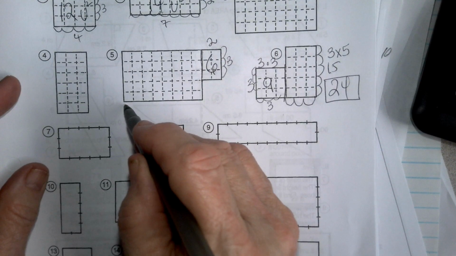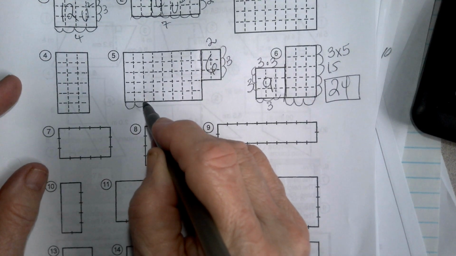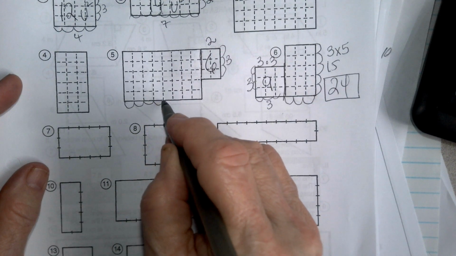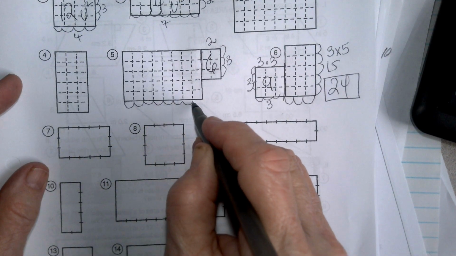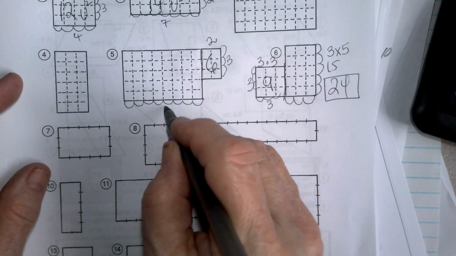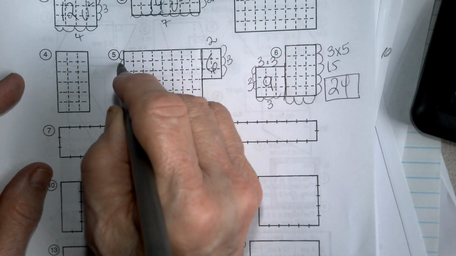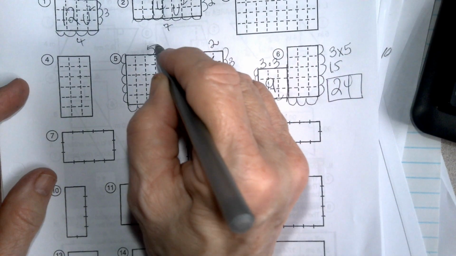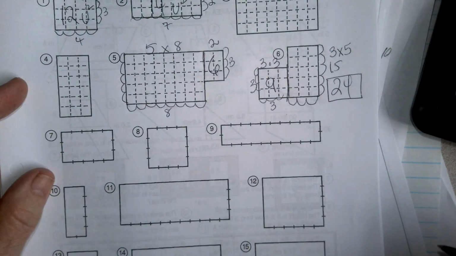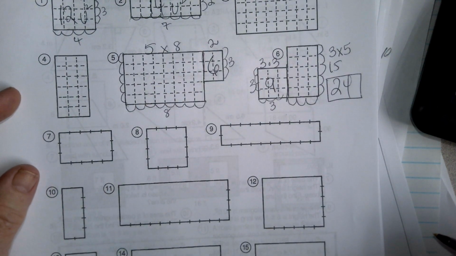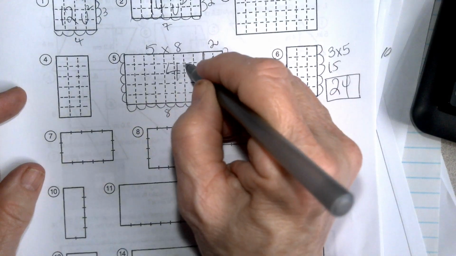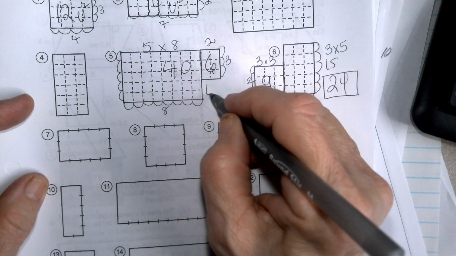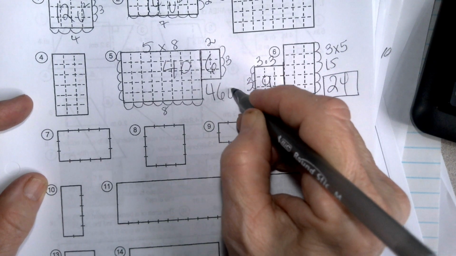So the length on this one is going to be 1, 2, and you count from one section to the other. 3, 4, 5, 6, 7, 8, and you're correct. So that's 8 by 1, 2, 3, 4, 5. That's correct. So it's going to be a 5 by 8. And what is 5 times 8? 40. So what is my total area? The total is going to be 46 square units.